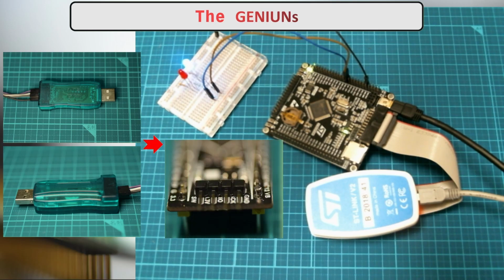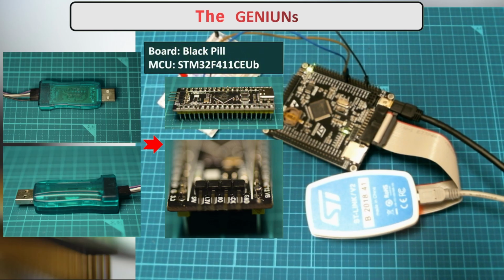So usually this kind of loader is used for what we call a pill, a small board that has a 4-pin connection that is directly connected. And for today, we are going to use the STM32 black pill, or the STM32F411CU.